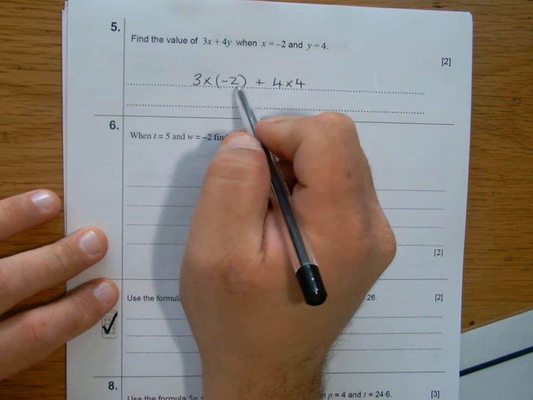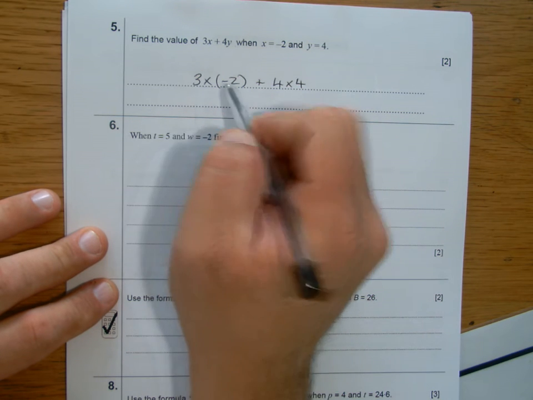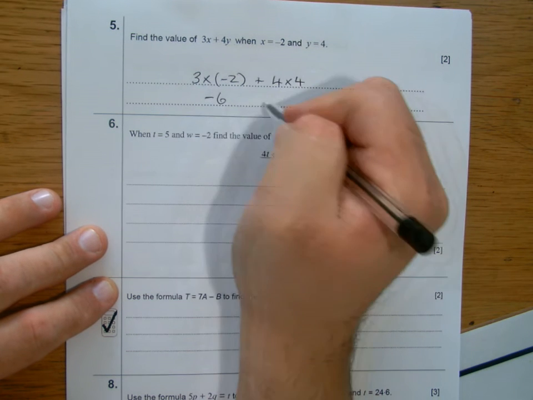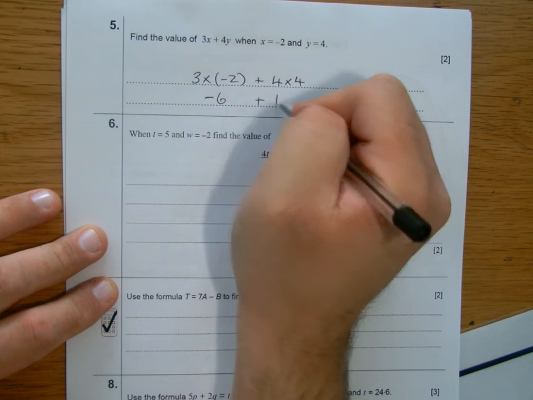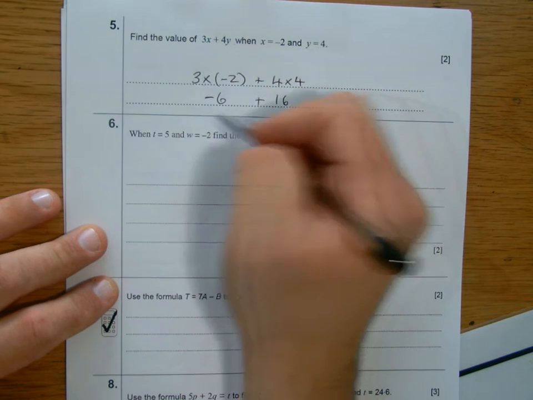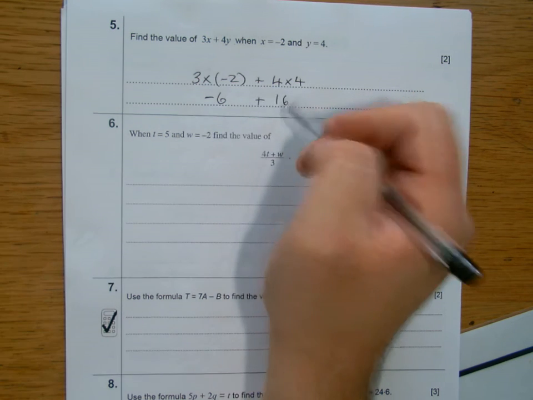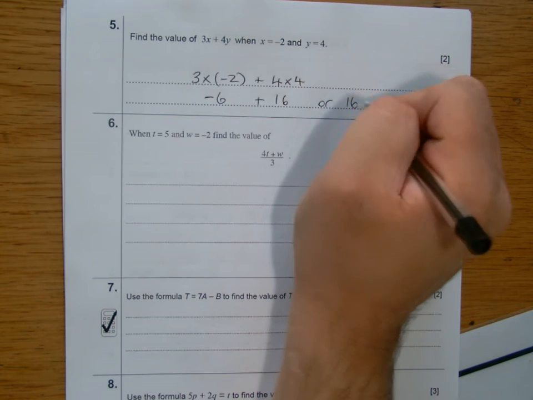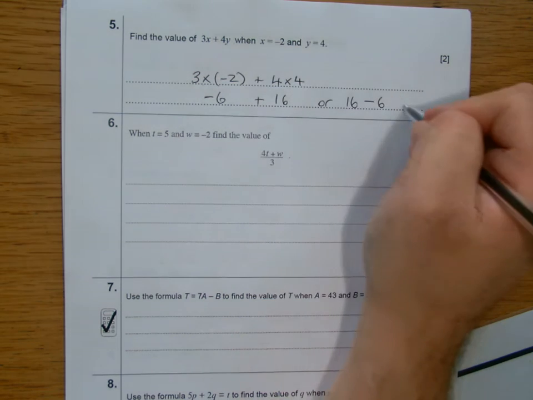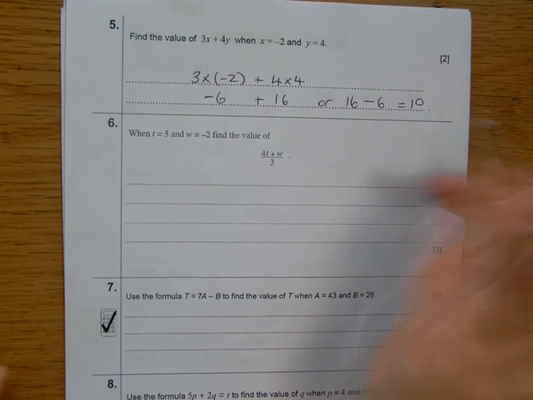So 3 times 2 is 6. 3 times -2 is -6. And then 4 times 4 is 16. Okay, so we've got -6 add 16. Or we could think of this as 16 - 6. We can swap the order around there and we get 10.